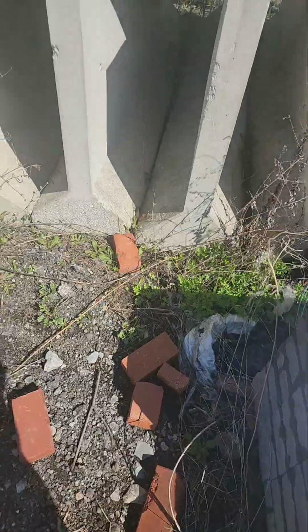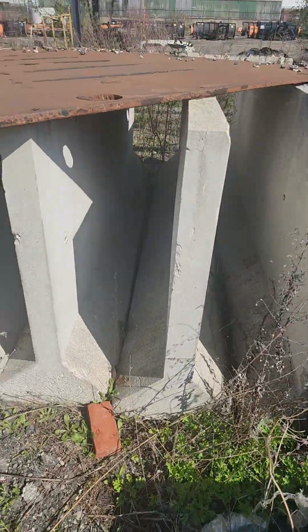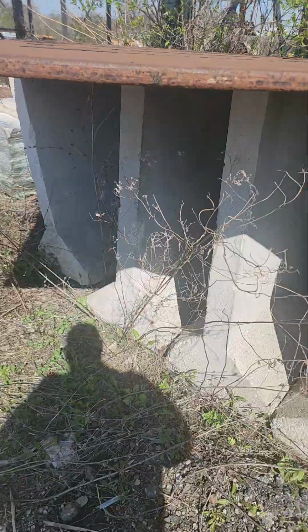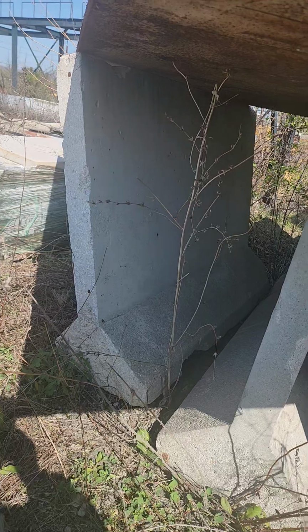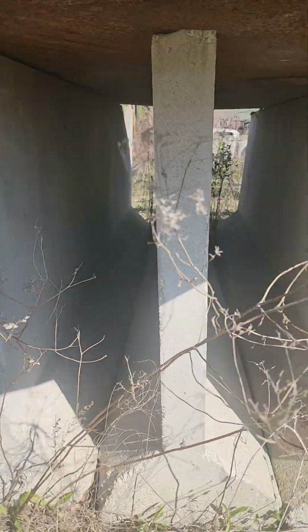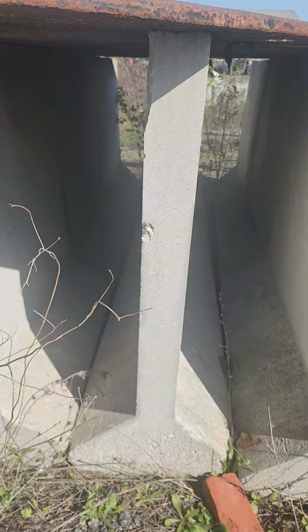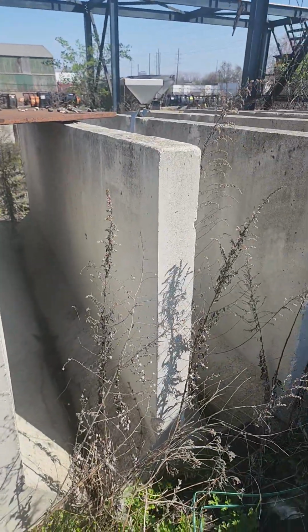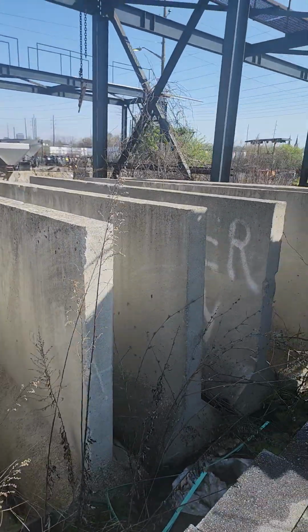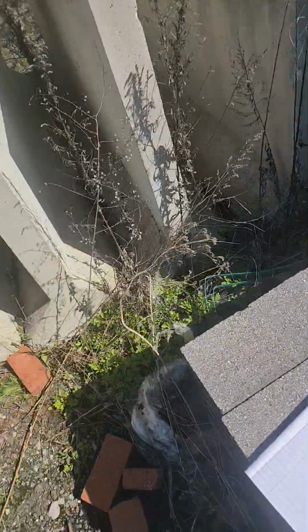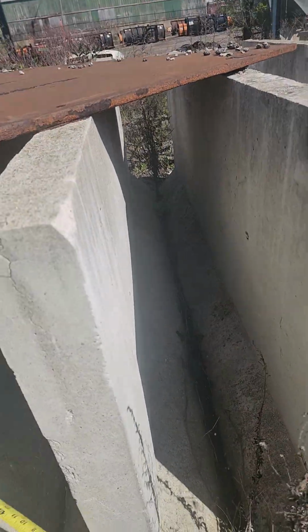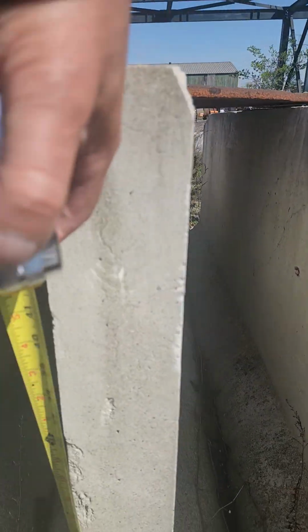Now these are easy to count. I'm just going to count these right here. And you can see with the phone, these are your concrete barriers. So I have 1, 2, 3, 4, 5, 6, 7, 8, 9, 10, 11. Now I'm going to go ahead and take a height. So I have my ruler.